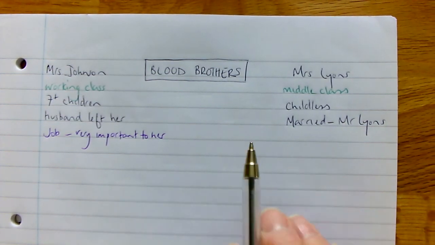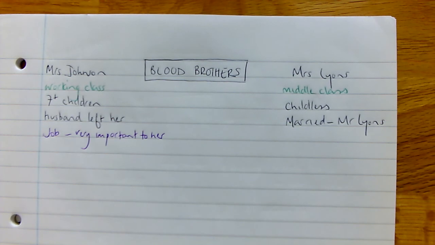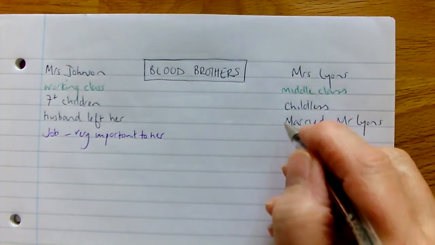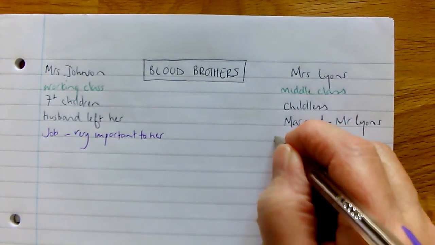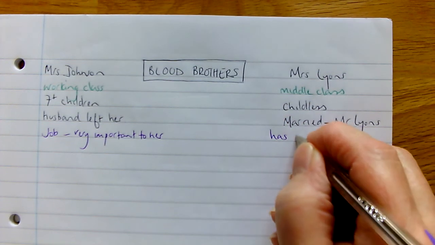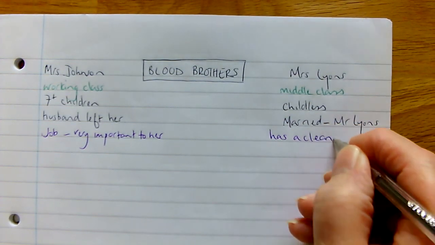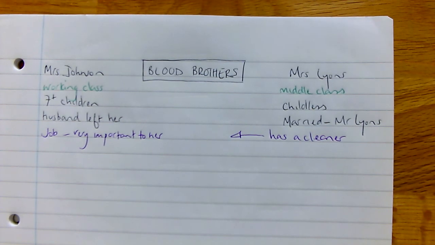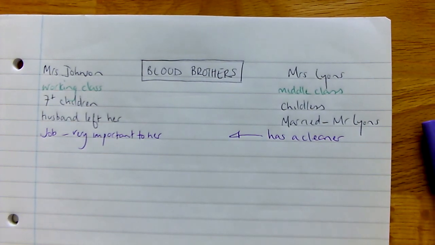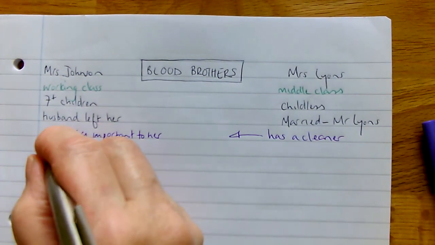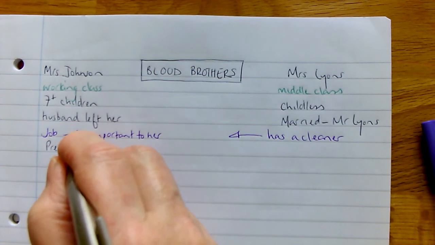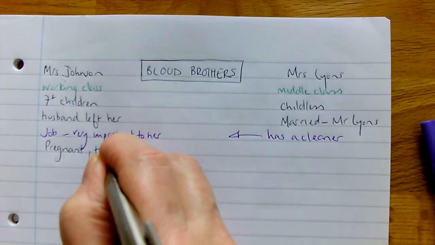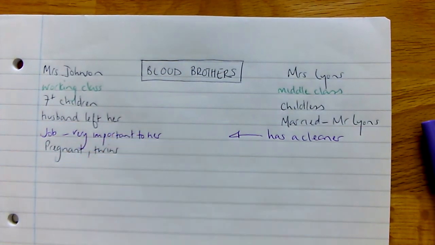Because Mrs. Lyons is a middle class family, she doesn't have to do all of that hard work herself, so she luckily has a cleaner. And that cleaner is Mrs. Johnson. When Mrs. Johnson realises she is pregnant again with twins, she worries how she is going to cope looking after the children as they are.